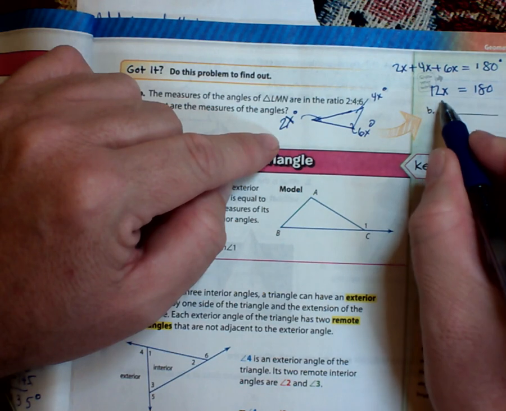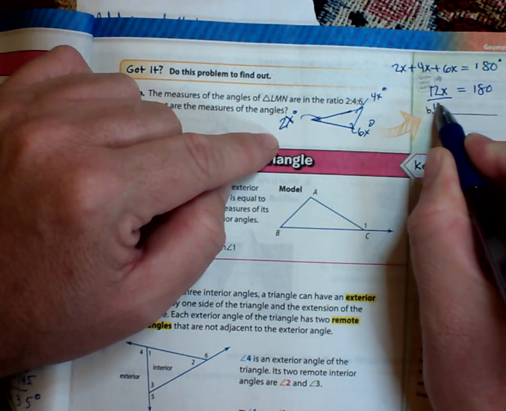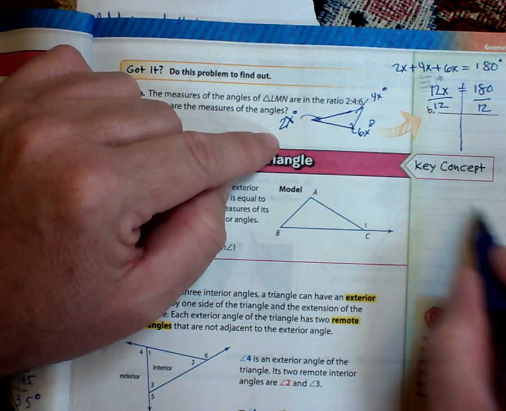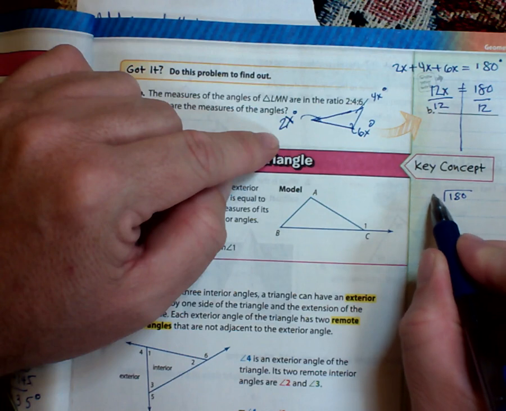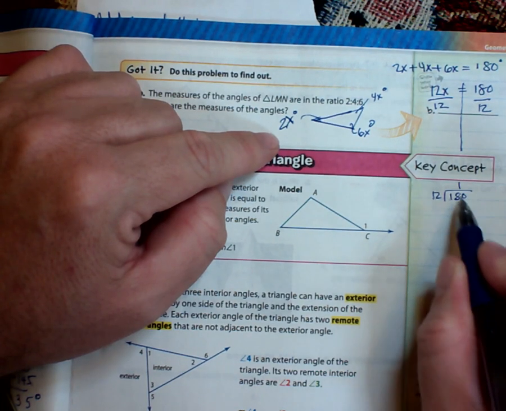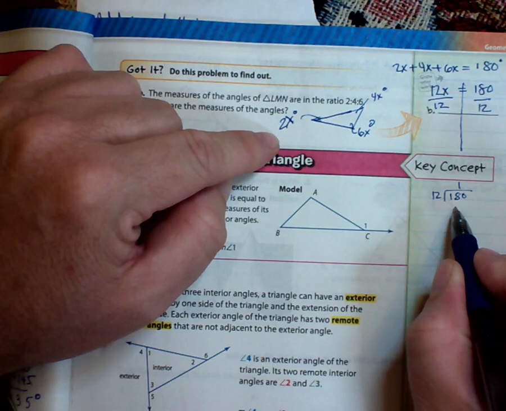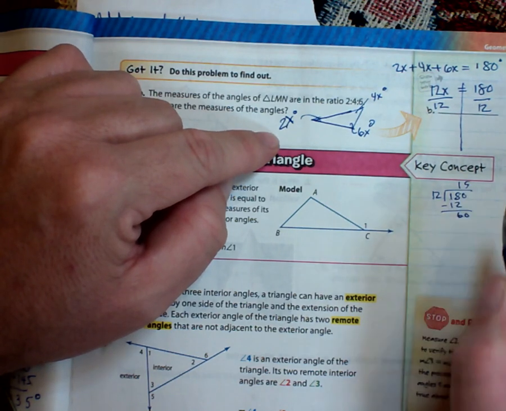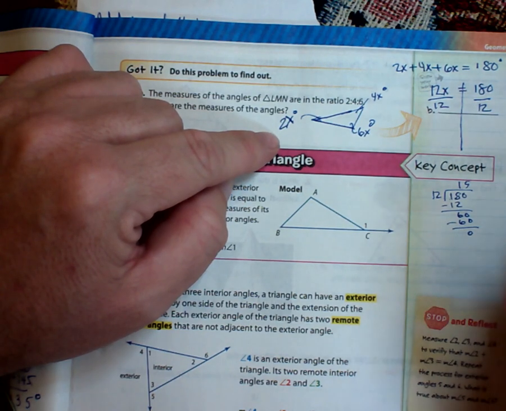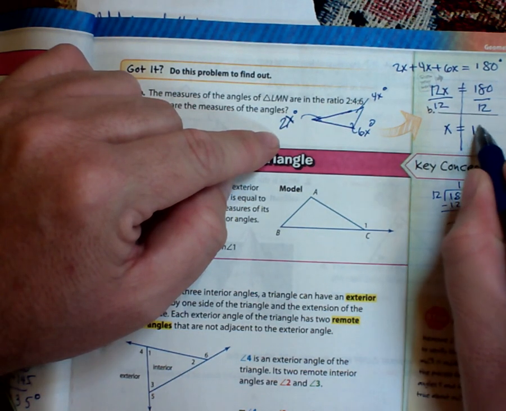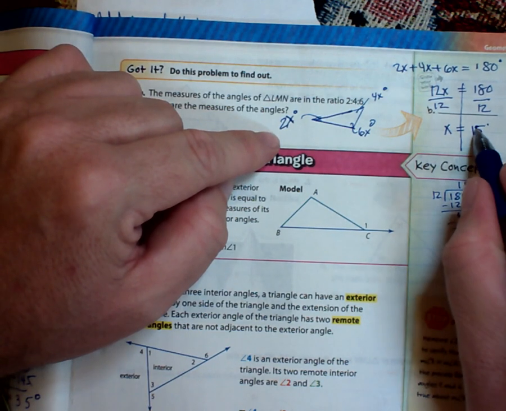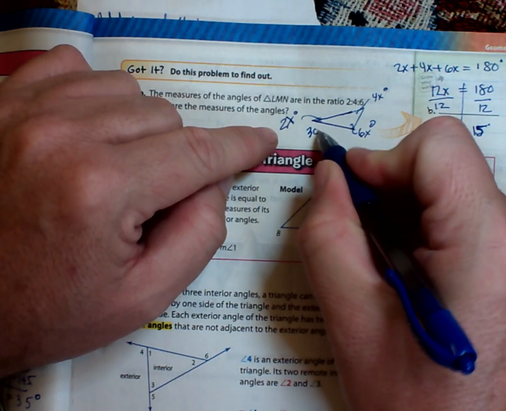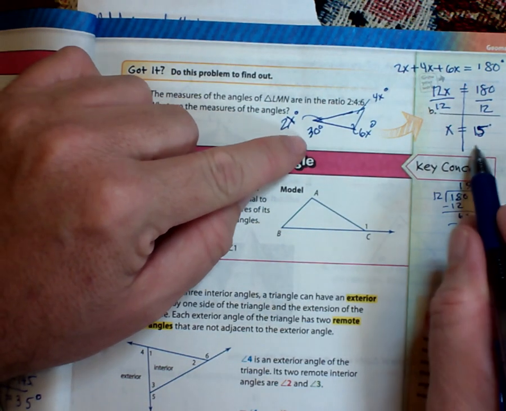This is a little more difficult of a division problem. I'm going to divide by 12 on both sides. Draw my wall, and let's do a quick division. 180 divided by 12. 12 goes into 18 once. I'm left with 6, bring down the 0, 60. 12 goes into 60 five times. Perfect, no remainder, so x equals 15. 15 degrees. So I have two x's here, so this angle is 30 degrees because 2 times 15 is 30.